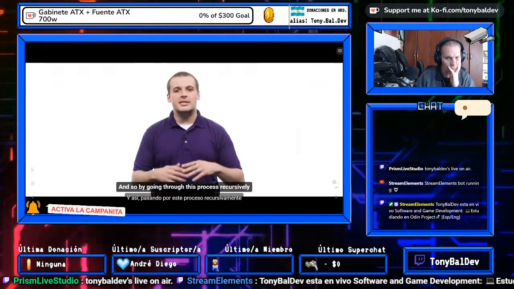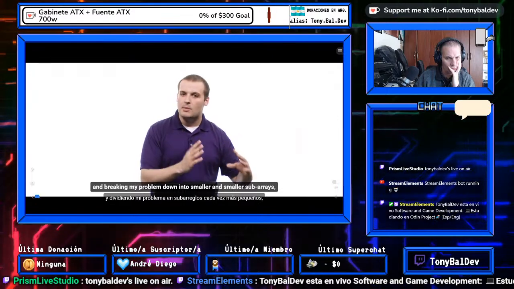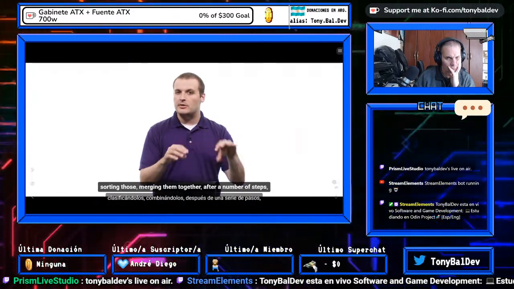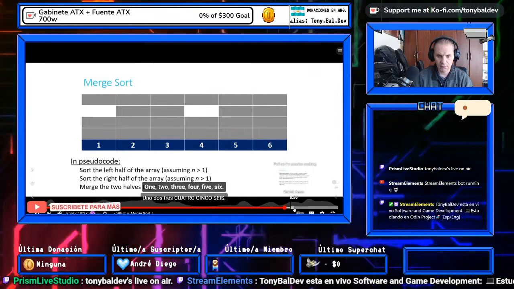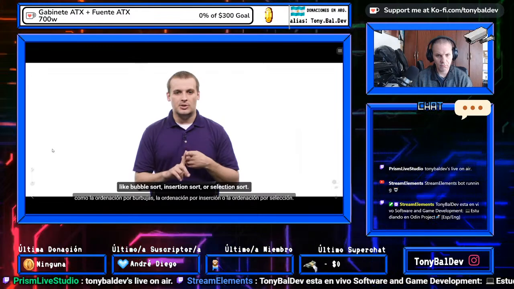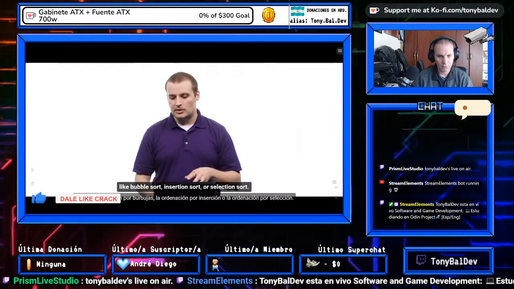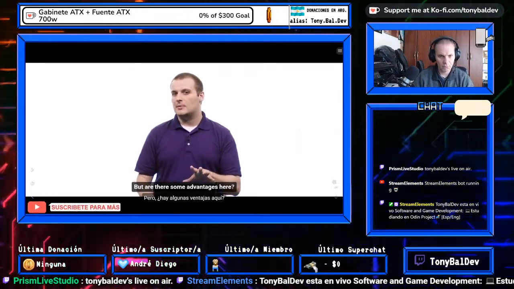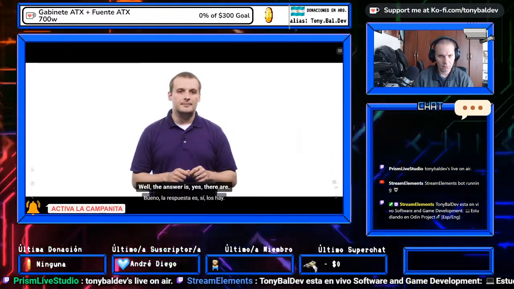And so by going through this process recursively and breaking my problem down into smaller and smaller subarrays, sorting those, merging them together, after a number of steps, I have now completed my sort, and I have everything in order here in dark blue, 1, 2, 3, 4, 5, 6. It's not necessarily as straightforward as something like bubble sort, insertion sort, or selection sort, but are there some advantages here? Well, the answer is yes, there are.